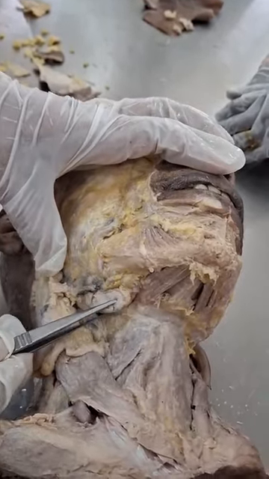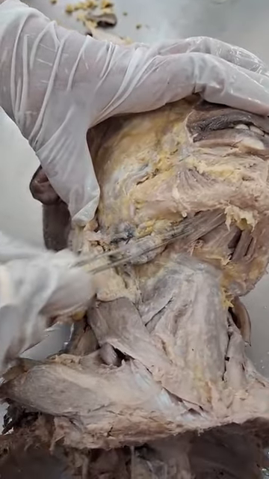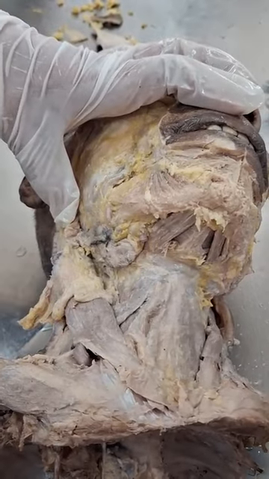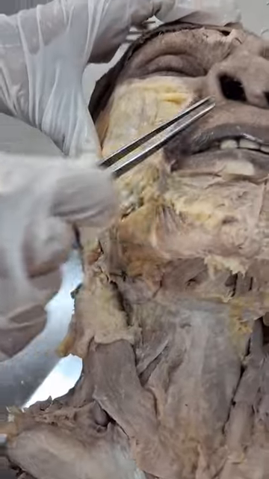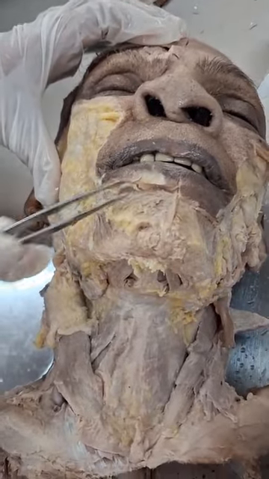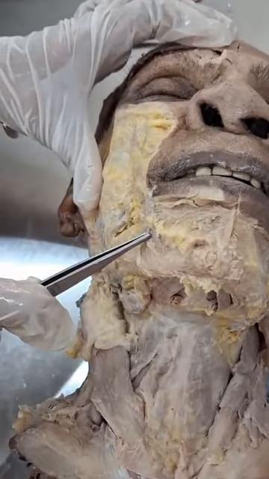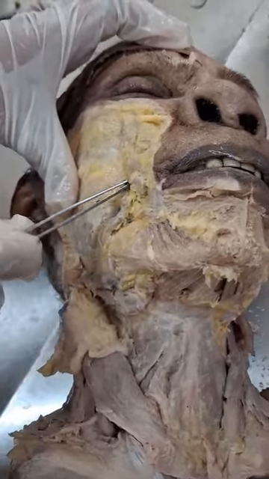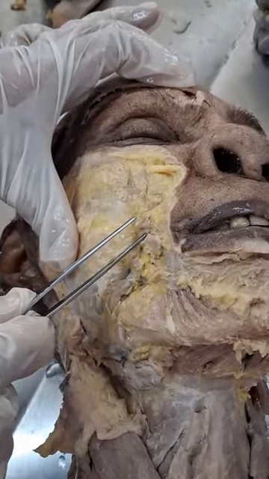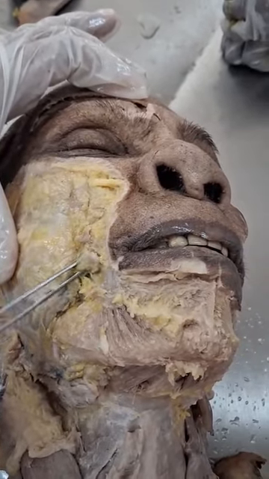And here you can very clearly see the submandibular gland, which is present in the submandibular triangle. And what you can see is all these are facial muscles. You can see orbicularis oris. You can see this is depressor anguli oris, because it is near the angle. And here you can see the fibers of buccinator. All these are the fibers of buccinator.